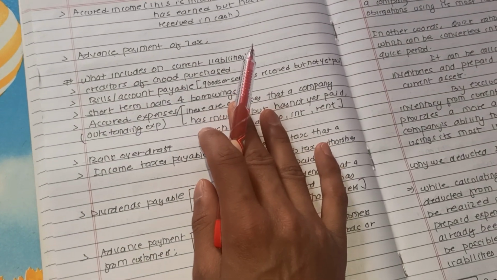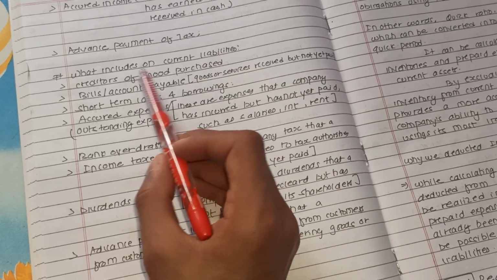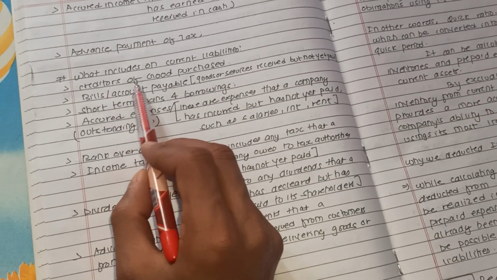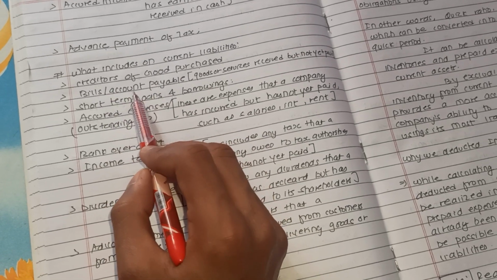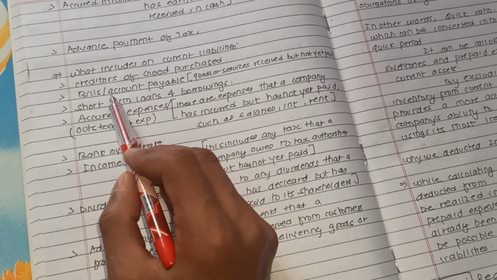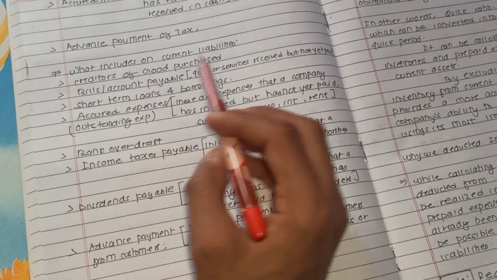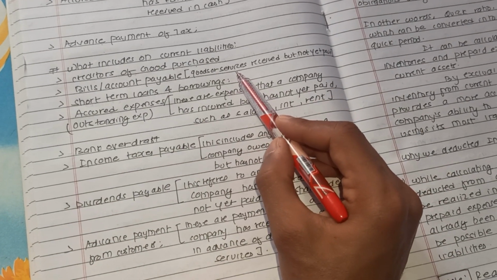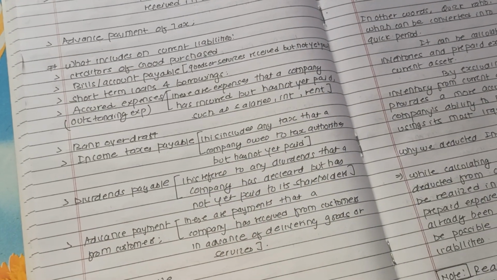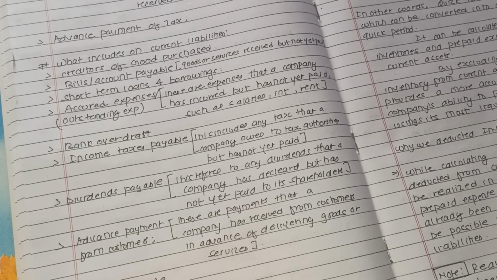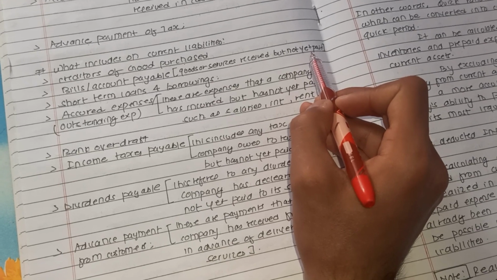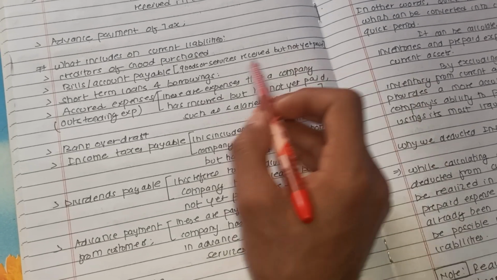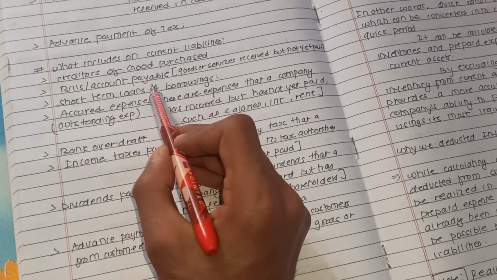Now, what does current liability include? Current liability includes creditors for goods purchased, bills payable or accounts payable. What does bills payable or accounts payable mean? The company has received goods or services, but has not yet paid in cash, and that is bills payable or accounts payable.